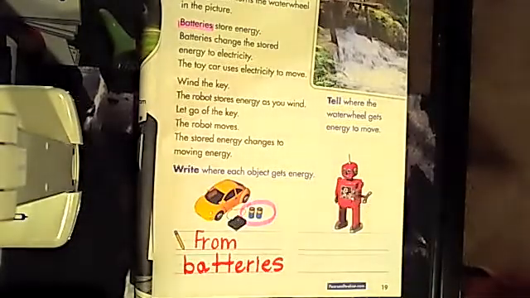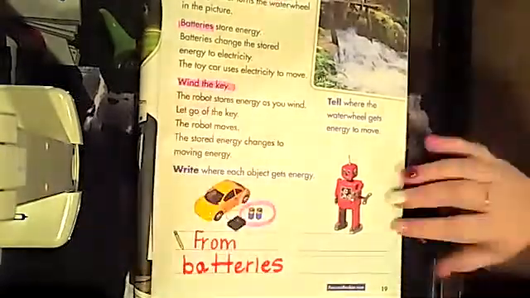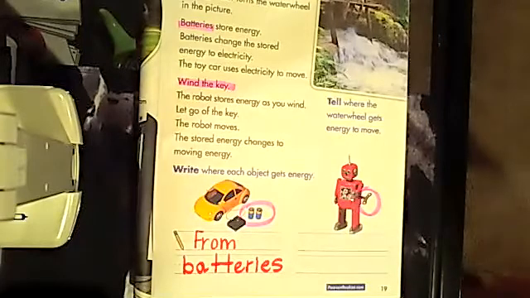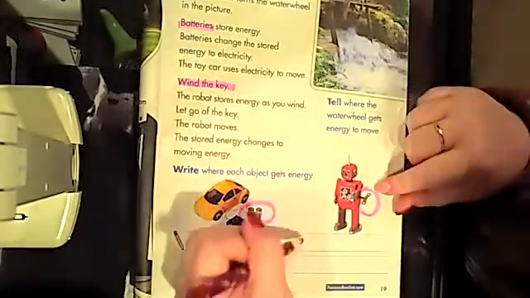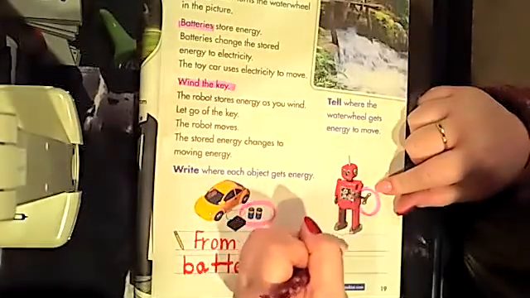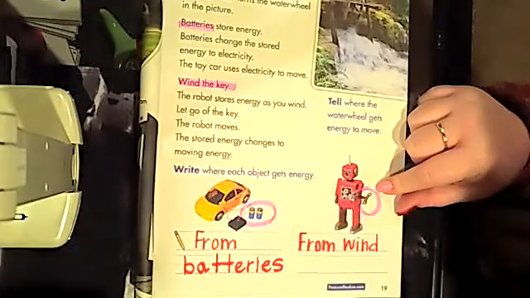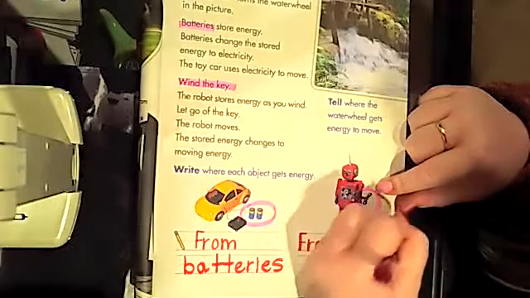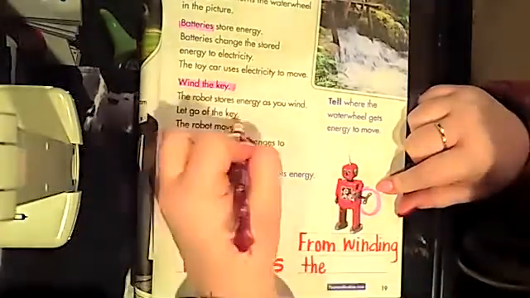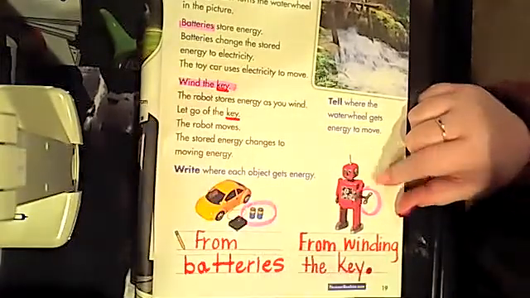Oh, but where does the robot get the energy from? Go ahead, yell it out. Oh, from winding the key. Go ahead and circle the key right there. That's important. It's not a key like a key to your house, right? It's a little bit different. So I'm going to write from, with my pencil, winding. Ooh, this is going to be a long one. I got to add ing. Winding the key. And here's the word key. And then don't forget a period.